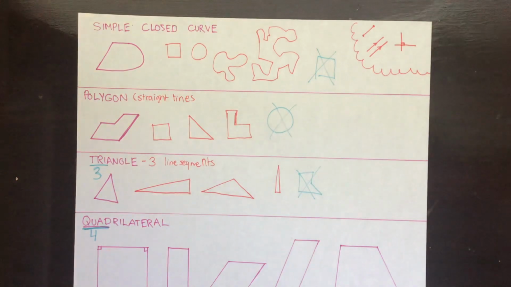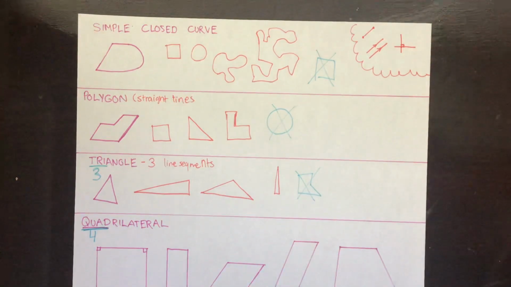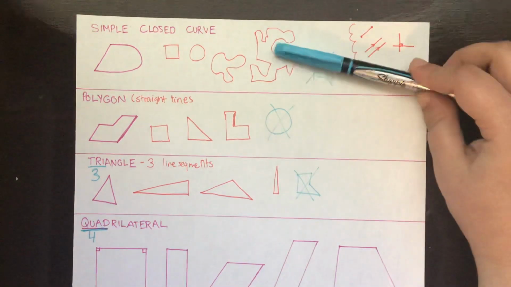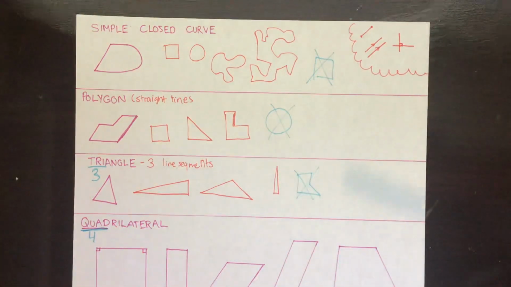And so remember, all of these quadrilaterals down here are technically polygons. They're technically simple closed curves. They're just a bit more specific because in order to be a quadrilateral, you have to have 4 sides. And within all these quadrilaterals, we have special names for some of these. And I'm going to go through the names with you right now. Some you might recognize, some you might not recognize.